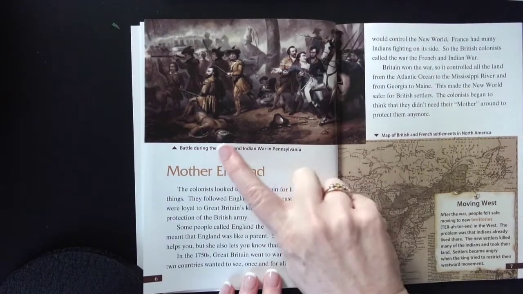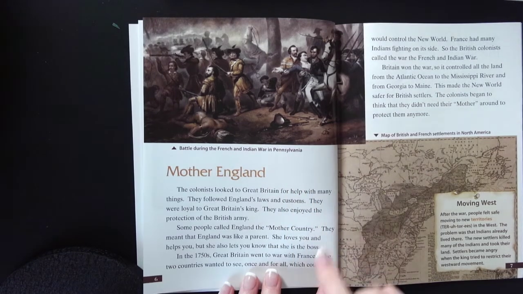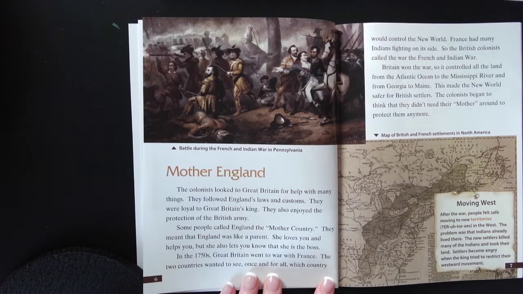This picture here tells you it was the battle during the French and Indian War in Pennsylvania. The colonists looked to Great Britain for help with many things. They followed England's laws and customs. They were loyal to Great Britain's king. They also enjoyed the protection of the British Army. Some people called England the mother country. They meant that England was like a parent. She loves you and helps you, but she also lets you know that she is the boss.